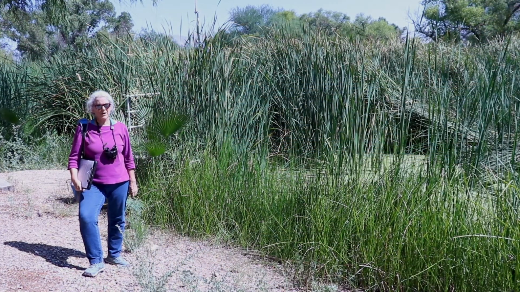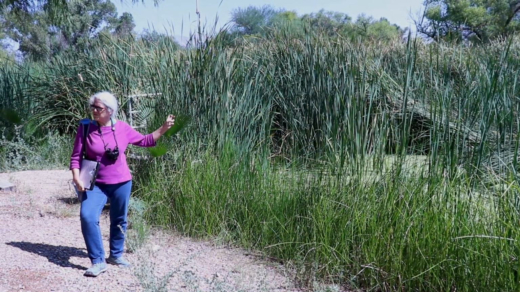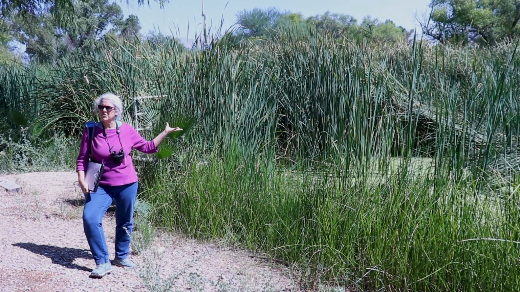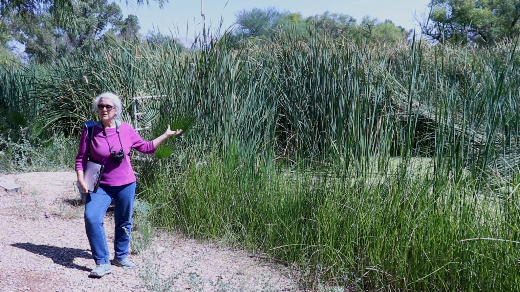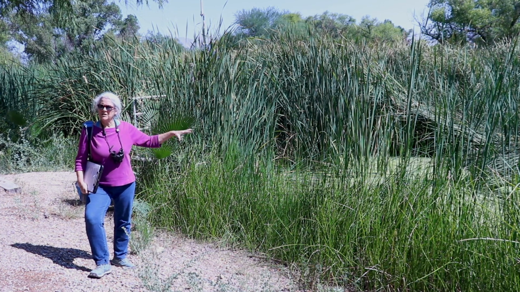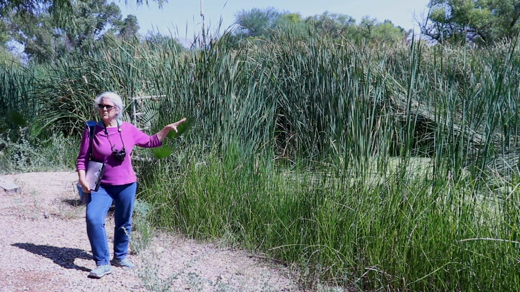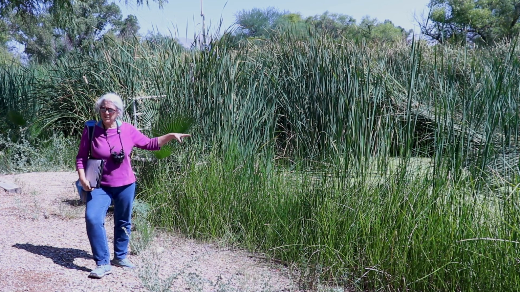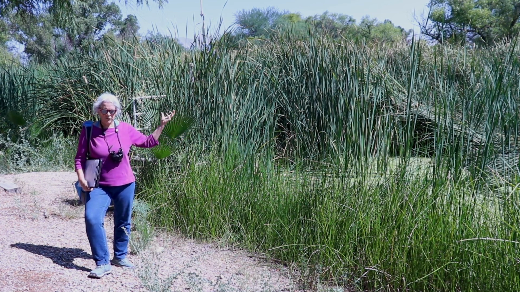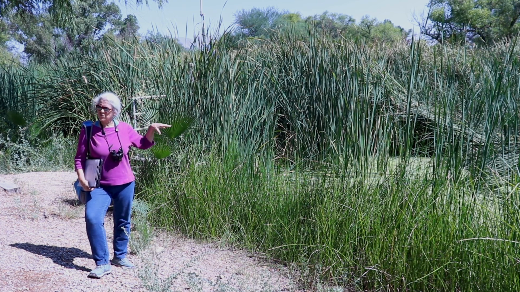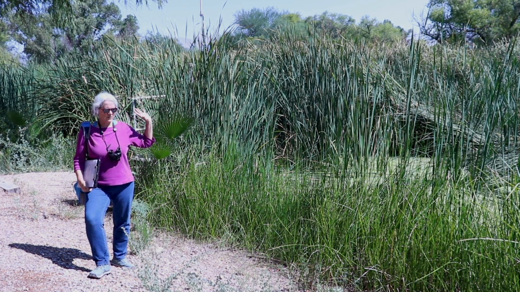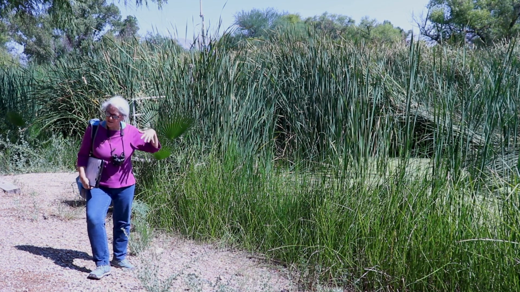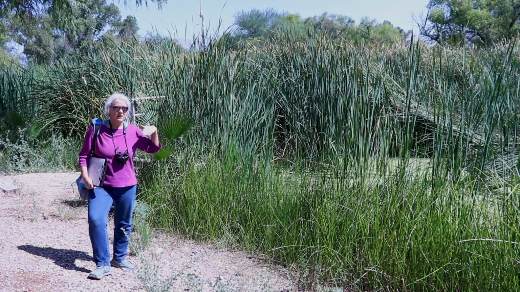One of the things about marshes with lots of crowded vegetation is it's very attractive to mosquitoes and mosquito larvae. Pima County manages this wetland for mosquito control. They monitor weekly for mosquitoes and will do some organic treatments like the application of a bacteria that specifically attacks mosquito larvae.